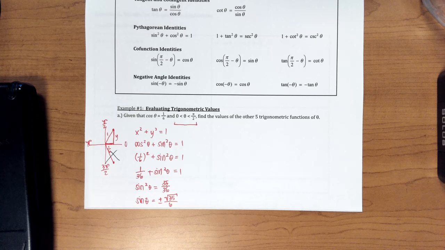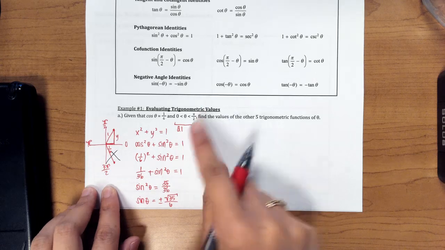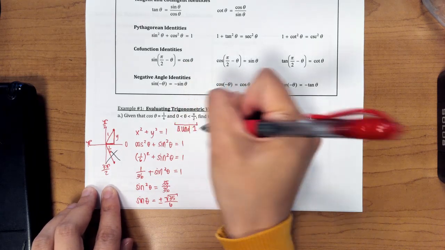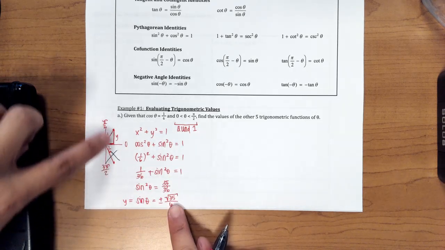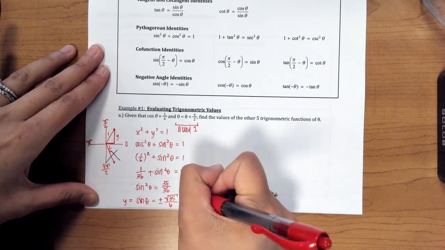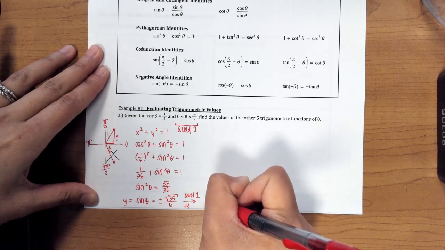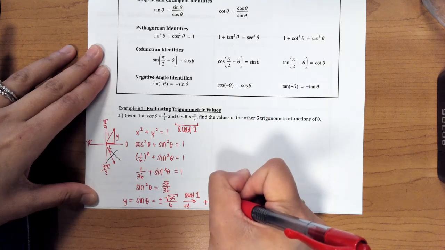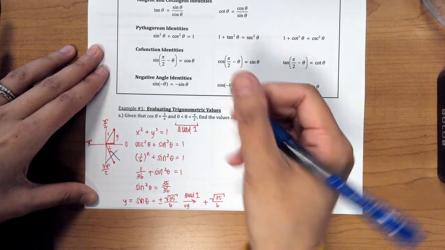And so the thing is, we have to decide for the first time ever if we're talking about a positive or negative value. And in order to do that, you need to know which quadrant you're in, right? This was quadrant 1. Because this is our y value, we need to know that our y value here is positive because it's going up. So I'm going to write quadrant 1, y is positive. So we have positive root 35 over 6 is what we want for sine. So let's write it over here.